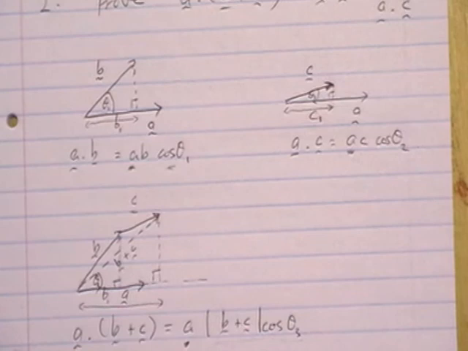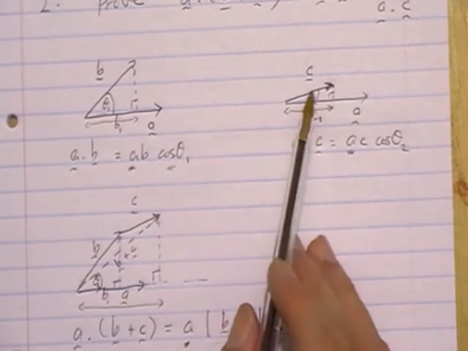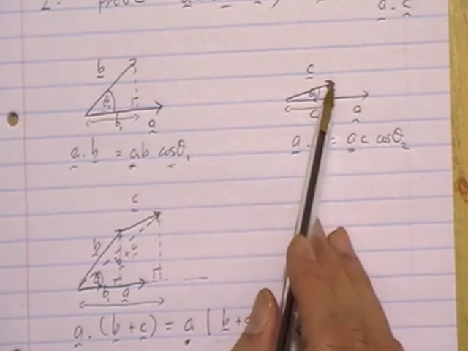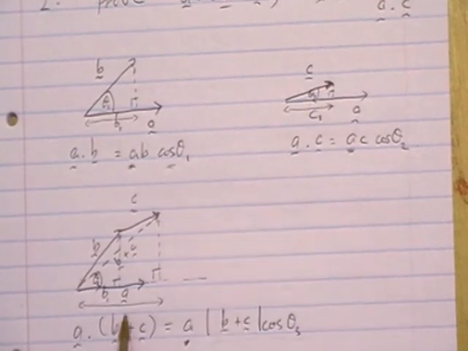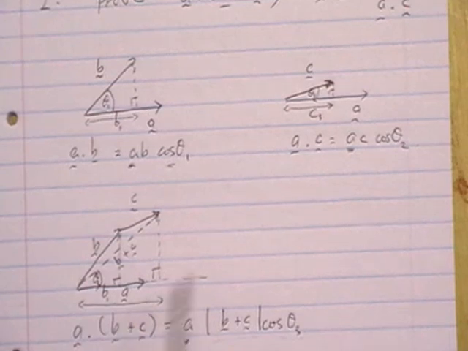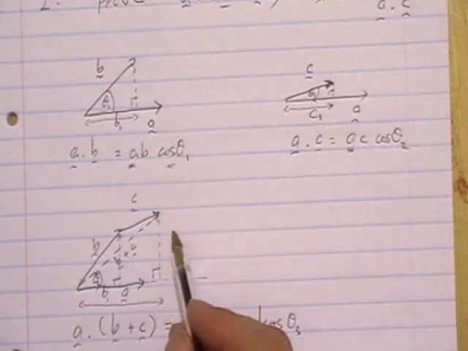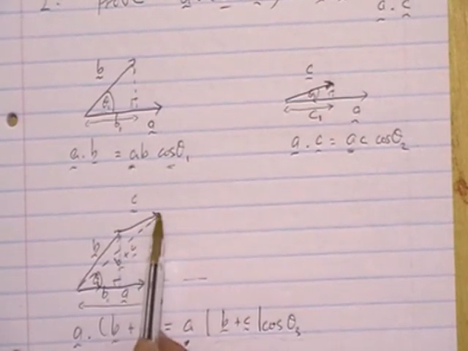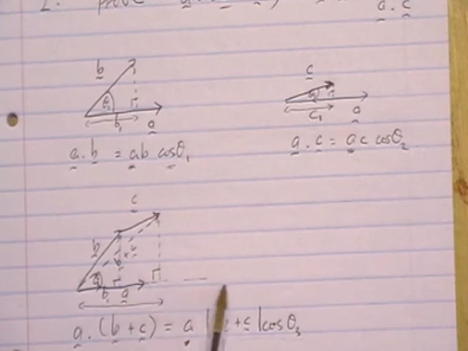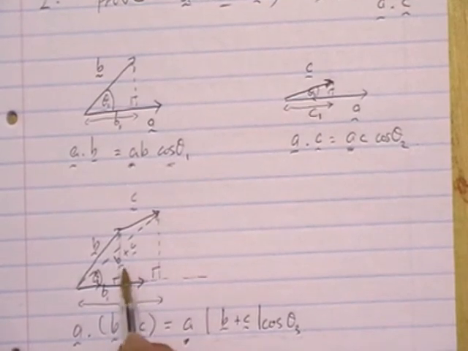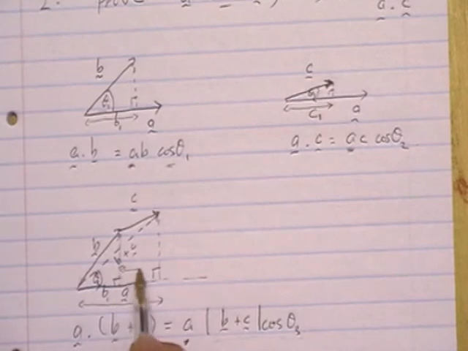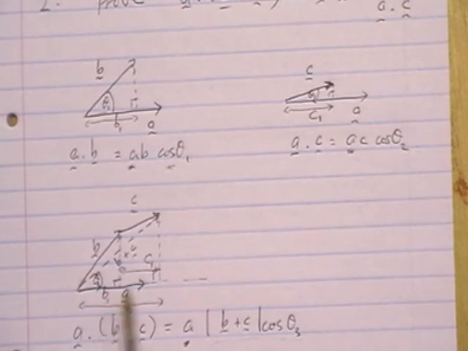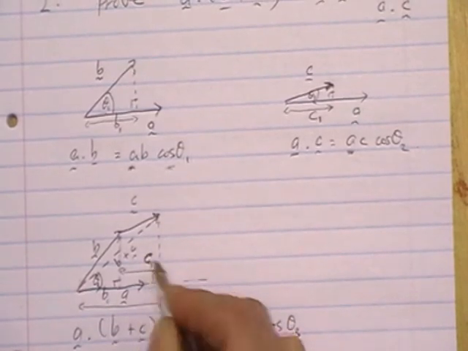Likewise, for C, we know the component of C along A, and we can look for it in this picture, and that would be this length. That would be C1. That's B1 and that's C1.